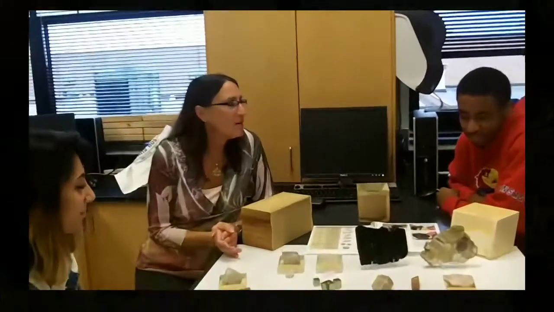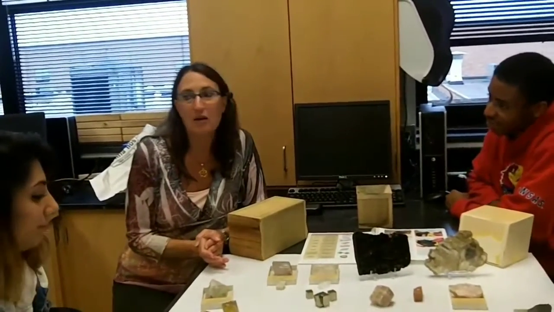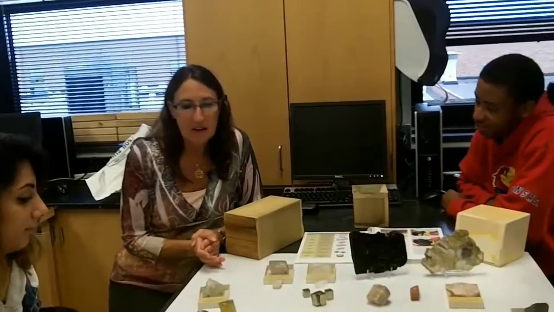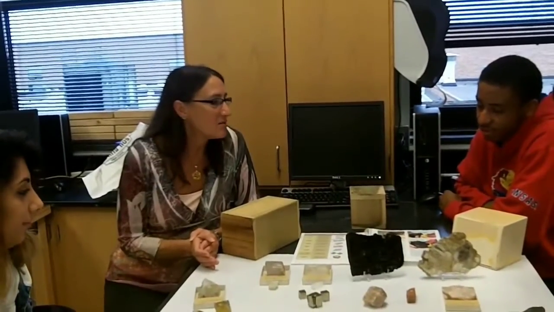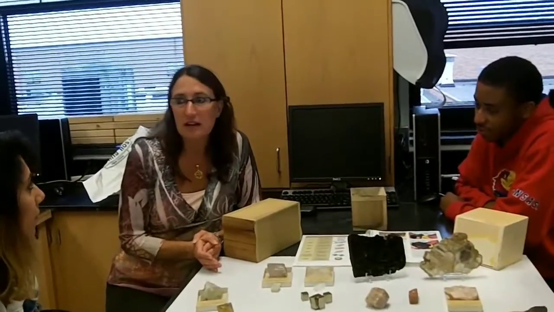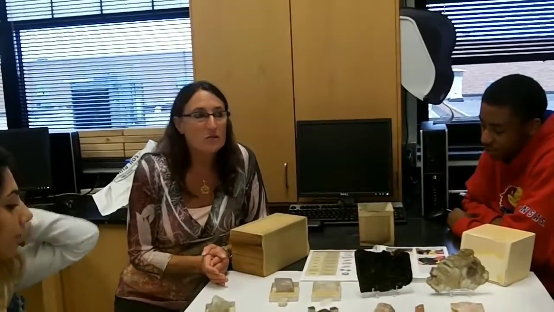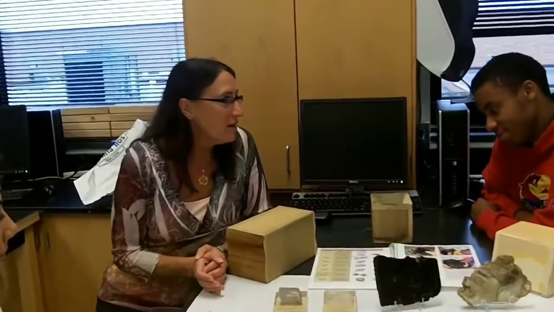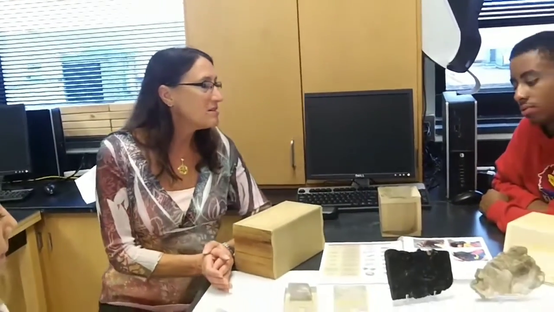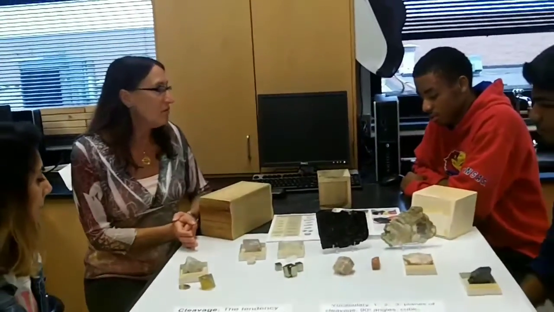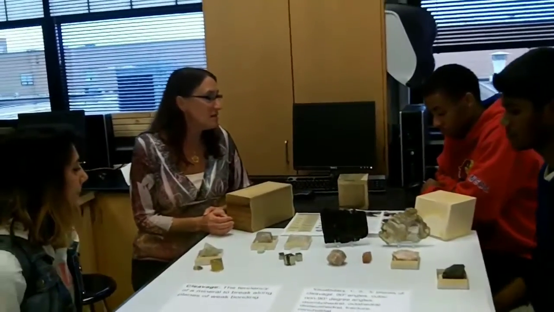Today we're going to talk about fracture, and we're going to talk about mineral cleavage. The first one that we're going to talk about is fracture. What we're looking at is, when a mineral breaks, how does it break? Does it break in a regular pattern that we can identify? Or does it break into something very random in shape? So we're going to spend time looking at the shape of the mineral crystals that we can see.